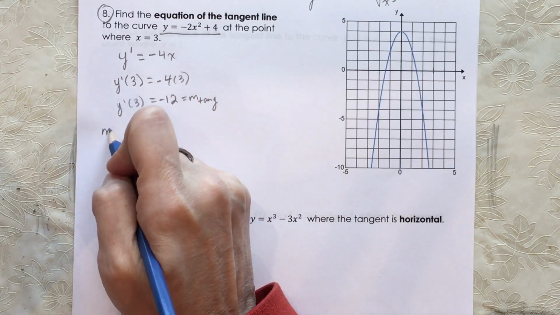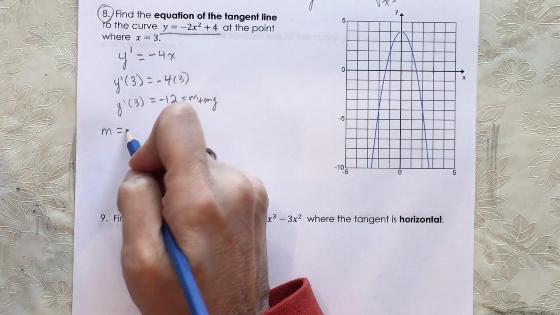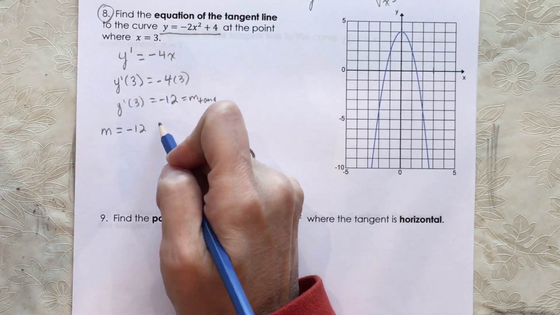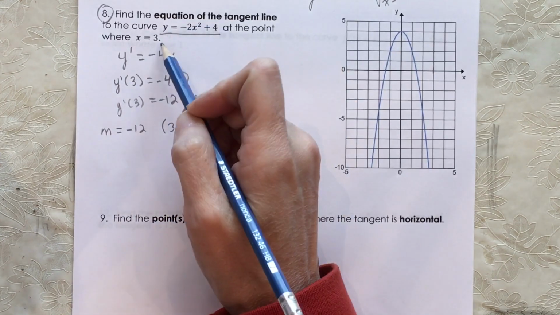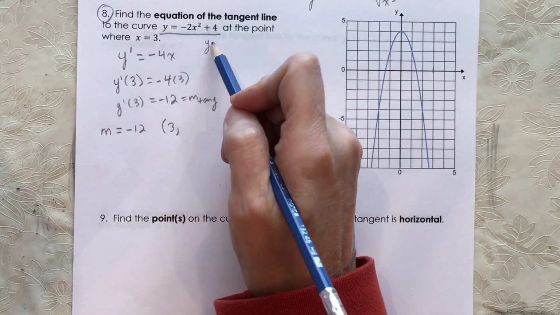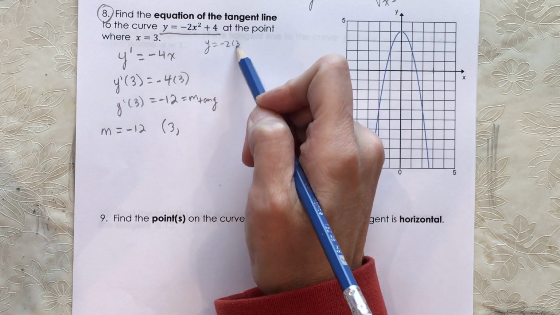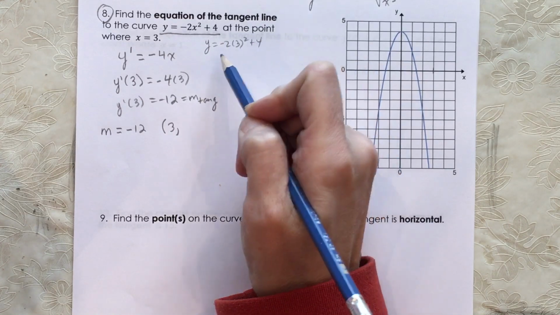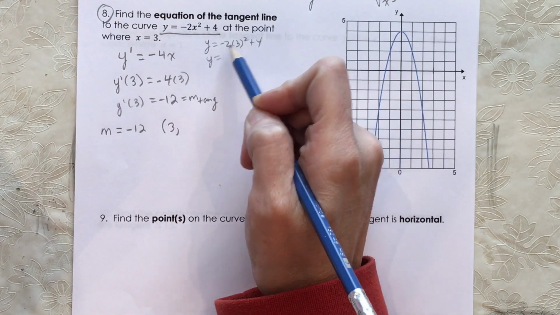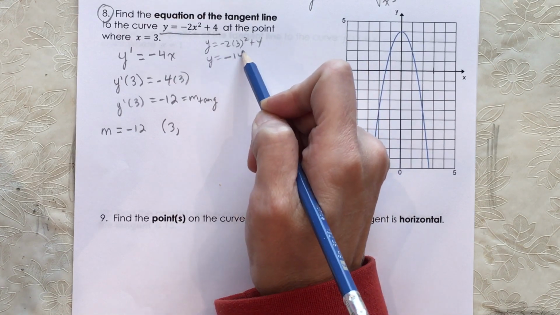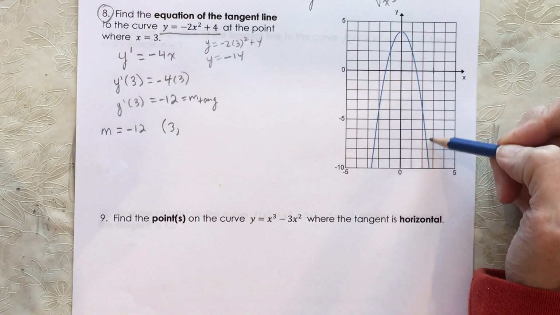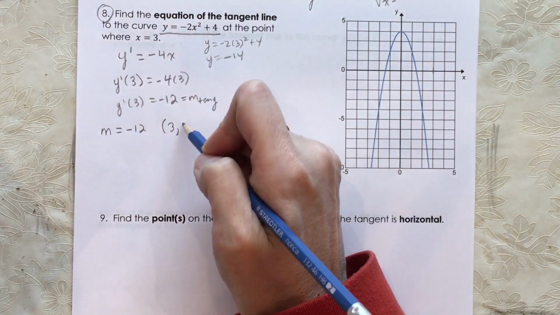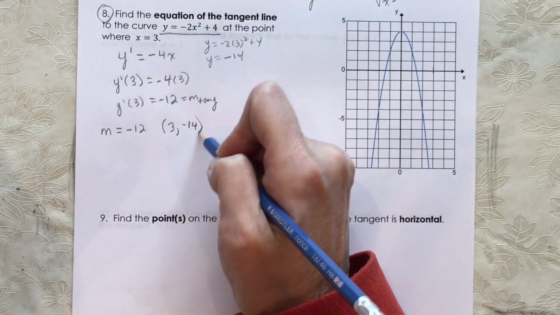So using y equals mx plus b, we just found out that m was negative 12. And to get the point, we would sub 3 into our original. So y equals negative 2 times 3 squared plus 4. So that's negative 18 plus 4, negative 14. So does that look right? 1, 2, 3, negative 14. Yep, it's on the graph, so we're good.